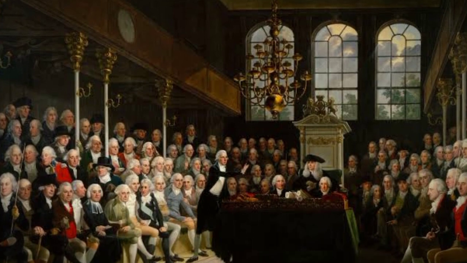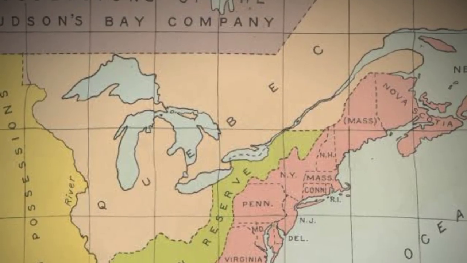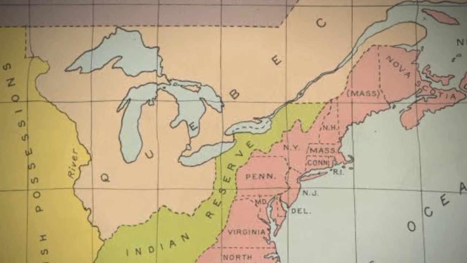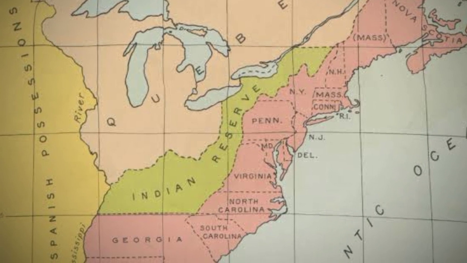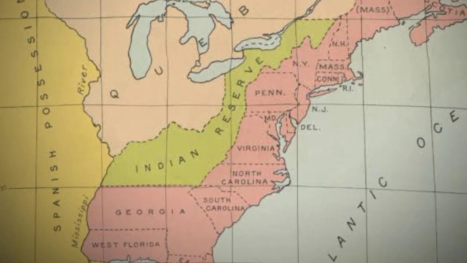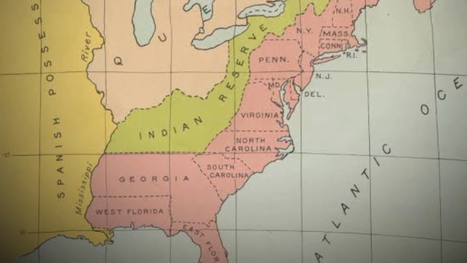The House of Commons had no members who represented the colonies. Parliament passed the Proclamation of 1763. That edict made three new colonies out of the territory Britain had acquired in the Treaty of Paris. The colonies were Quebec, East Florida, and West Florida.